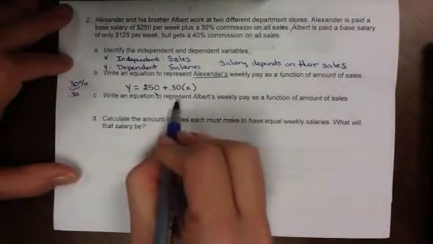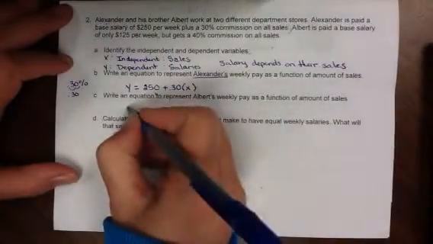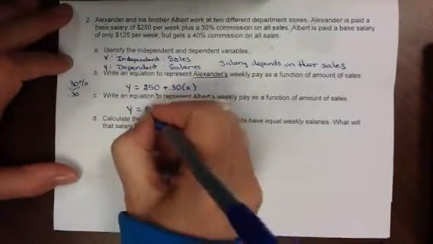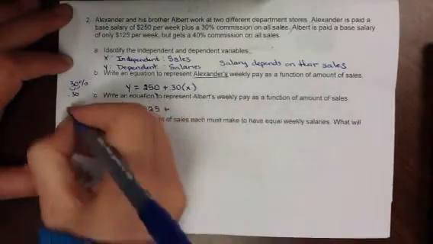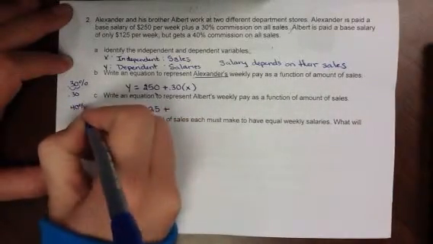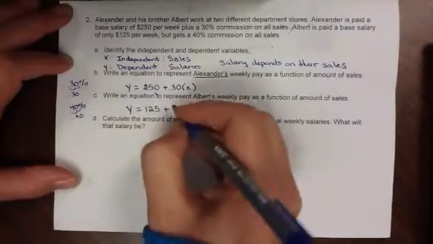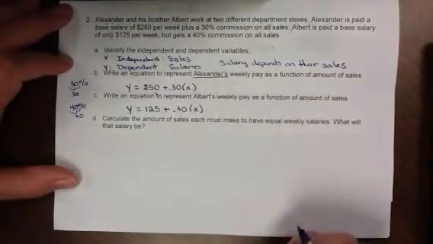And then write the equation to represent Albert's weekly pay as a function of amount of sales. Well, his salary, he gets $125 per week, but he gets a bonus of 40%. So again, remember, we would move the decimal twice, so that's 0.40 times how much he sells.